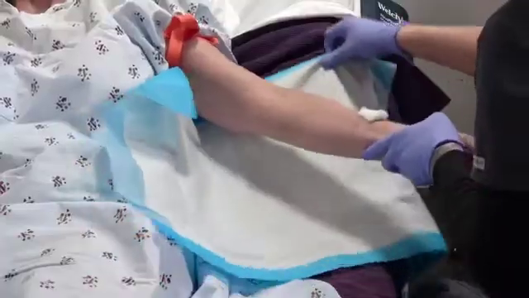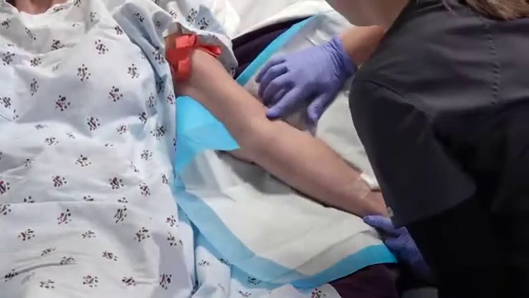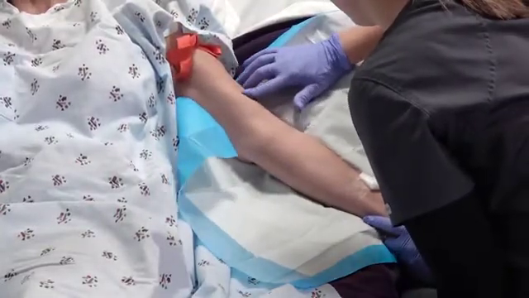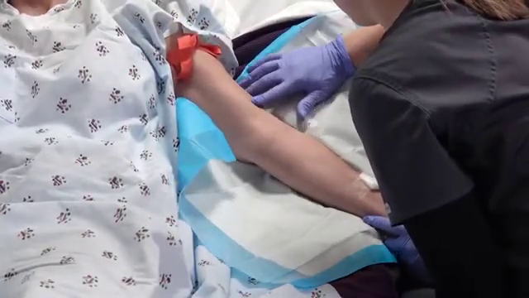All right, guys, in this lesson, we're going to talk about vein selection. We always want to pick the best vein whenever possible. And why do we do this? Well, the first one is always going to lead to more positive patient outcomes.